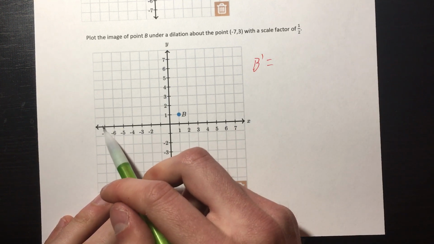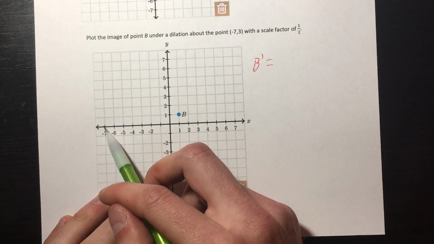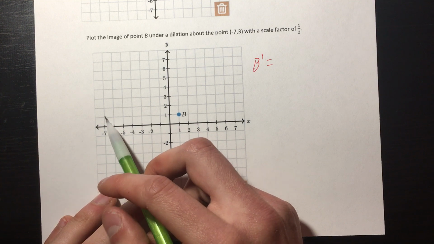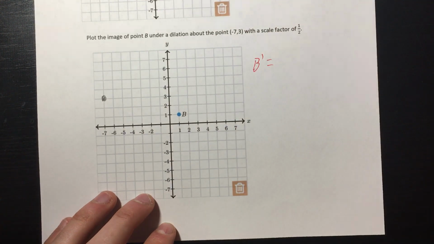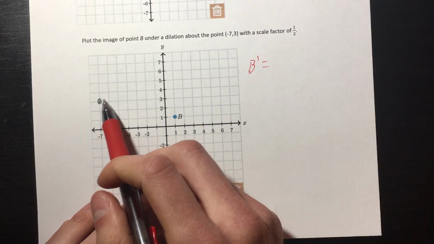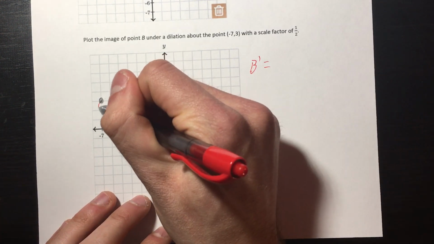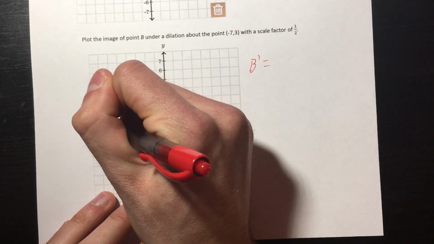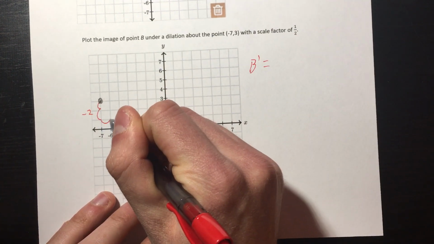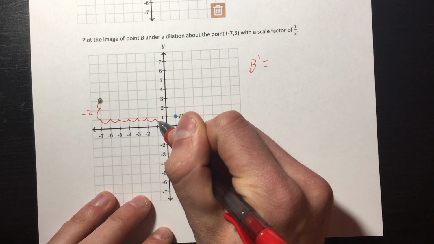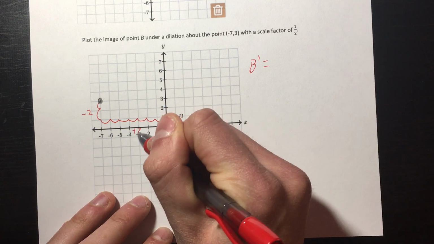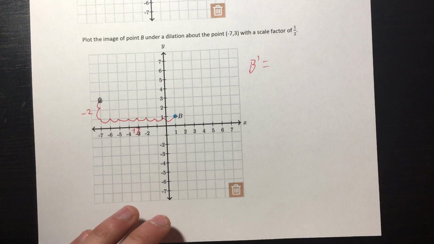So like I said, it might be helpful to draw in our dilation center. So -7, 1, 2, 3. It's going to be this point right here. Well, to get from this point to point B, we're going -1, -2, then 1, 2, 3, 4, 5, 6, 7, 8. And then +8 in the horizontal direction.